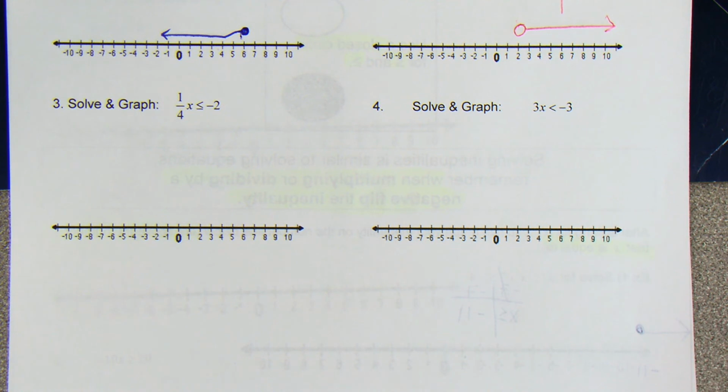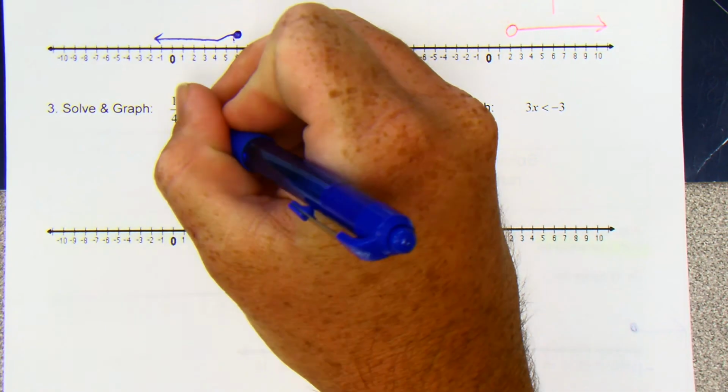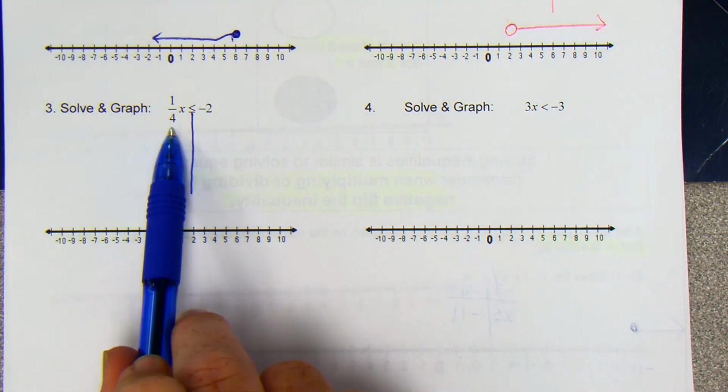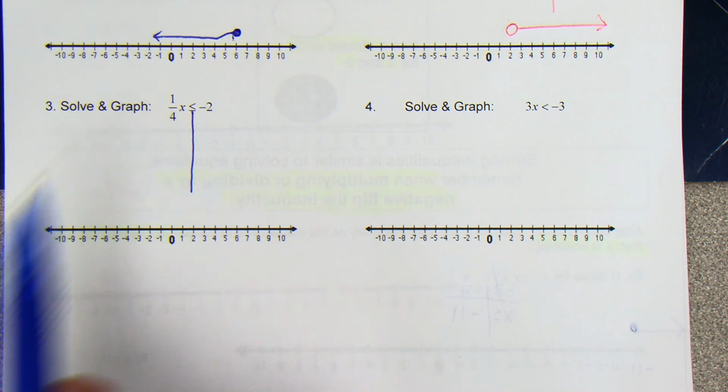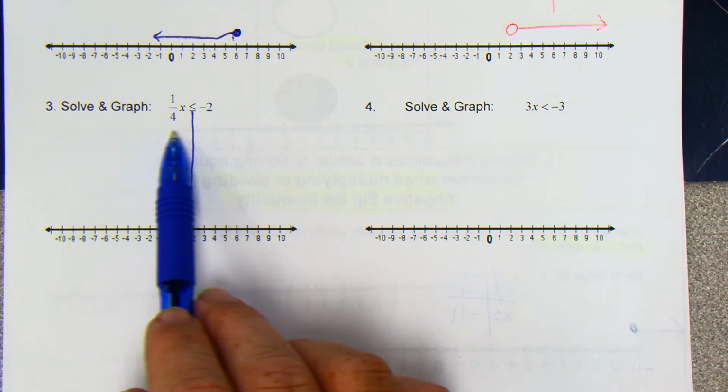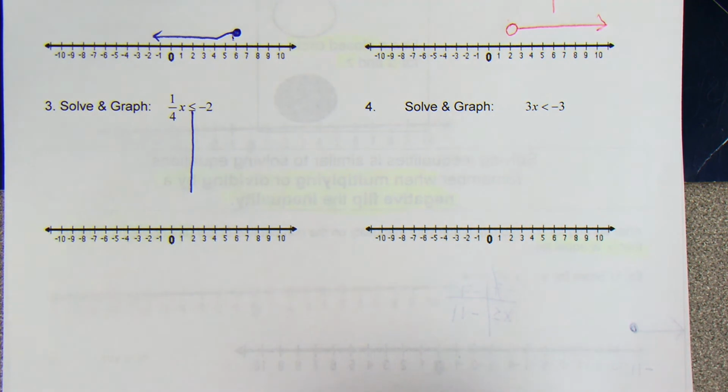We have 1/4 x is less than or equal to -2. So I'm going to draw my line straight down. Now that 1/4 is multiplying my x, so I know that I need to divide 1/4 on both sides. But instead of doing that, I'm going to fraction bust, because when I fraction bust, I'm going to multiply by the number on the bottom, the number on the denominator, right? Which is the same thing as dividing by 1/4. Multiplying by 4 and dividing by 1/4 are the same thing. So we're going to multiply both sides by 4.